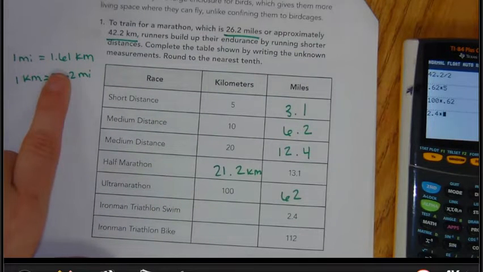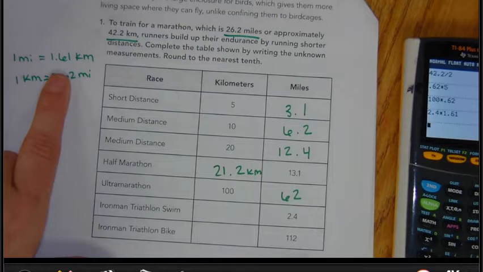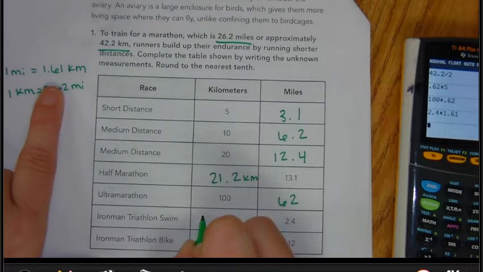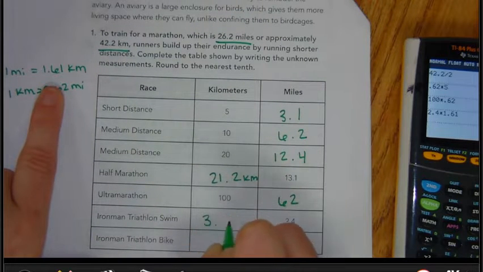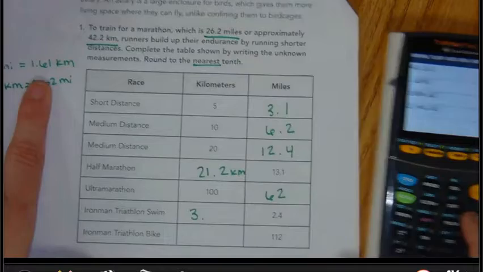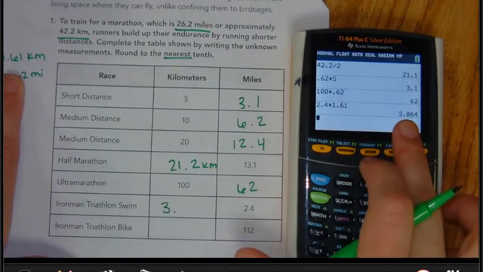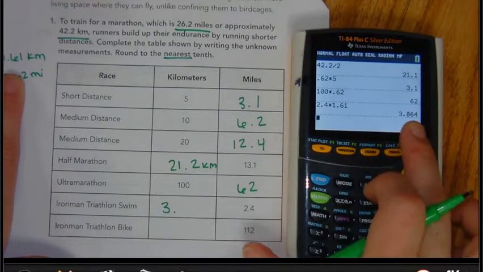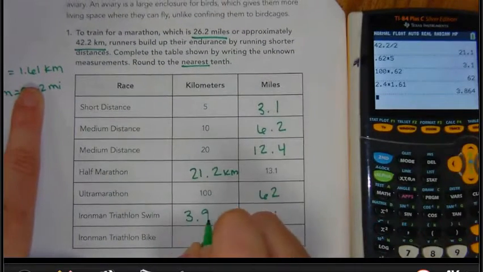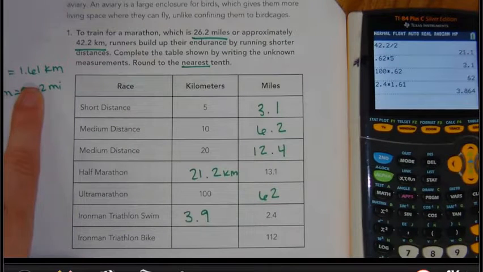So 2.4 times 1.61, and let's round to the nearest tenth. My calculator says 3.864, but I'm going to round to the nearest tenth. So I look at the 6, I see that's bigger than 5, and I'm going to round the 8 up to 9. And I'm going to do the same steps for 112.